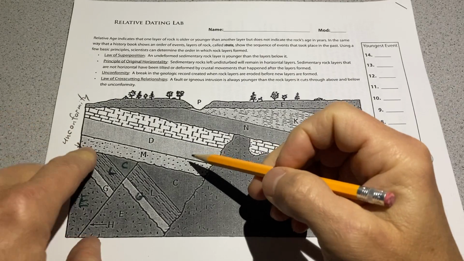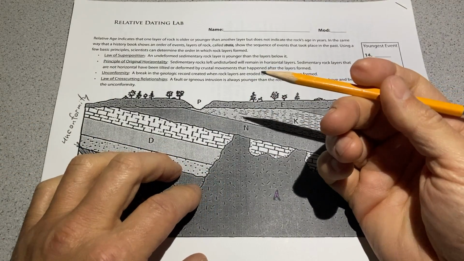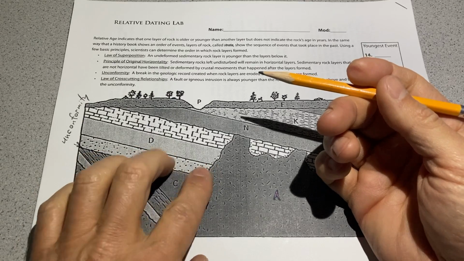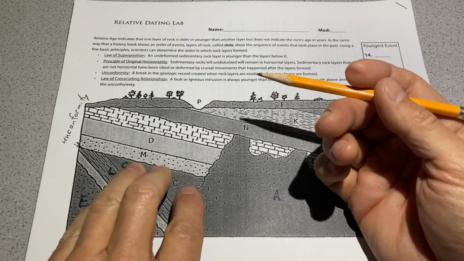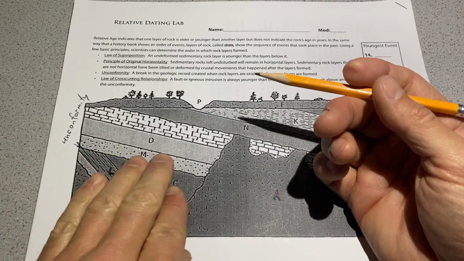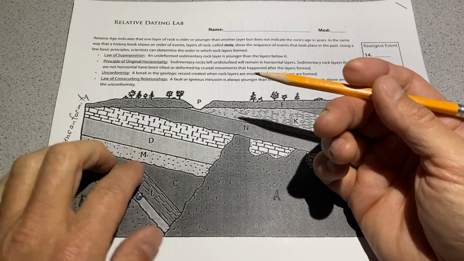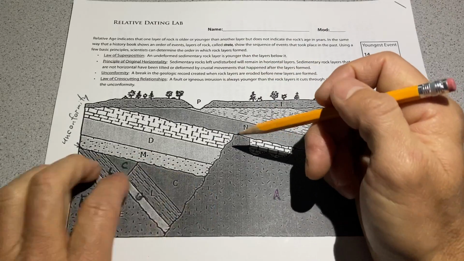So there's missing time here. How much is missing? Who knows? Could be a couple of days, probably more than a couple of days. Could be years, thousands of years, hundreds of years. There's definitely missing time here. This has been worn off. It's an angular unconformity. Rock is gone. Anytime rock is tipped and then there's flat rock on top, we're missing some.